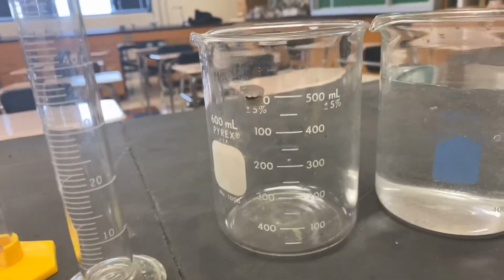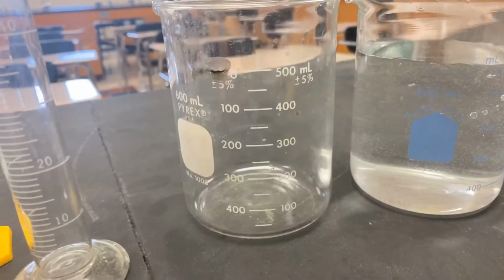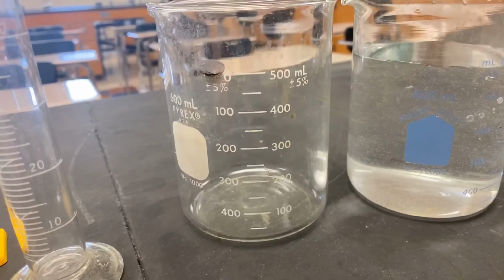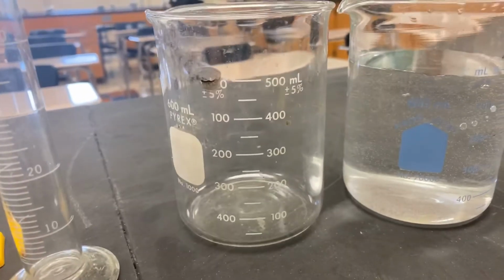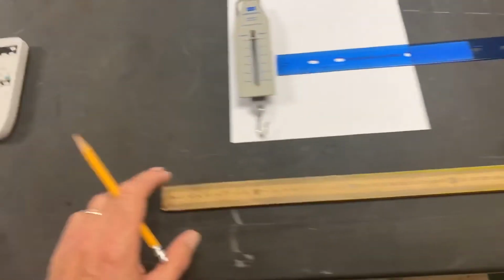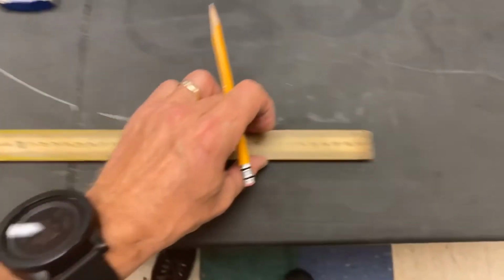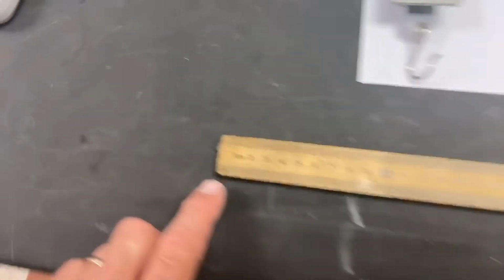Well, if you fall in between, we just would have to guess, and that's not going to work. So that is not a very precise tool for measuring volume.